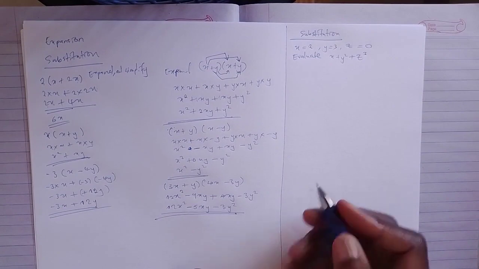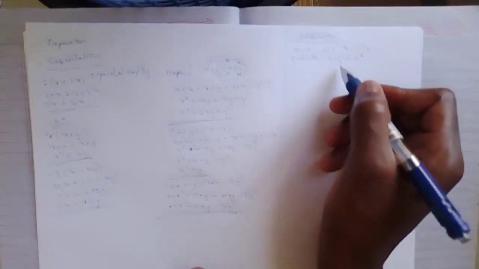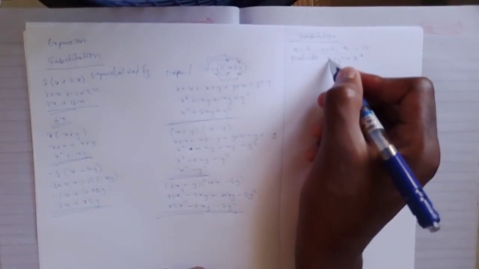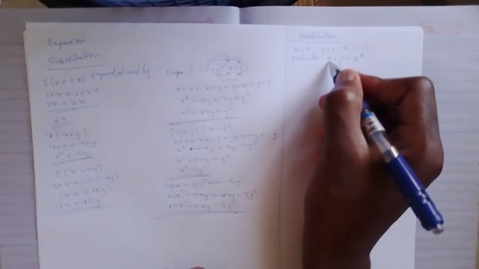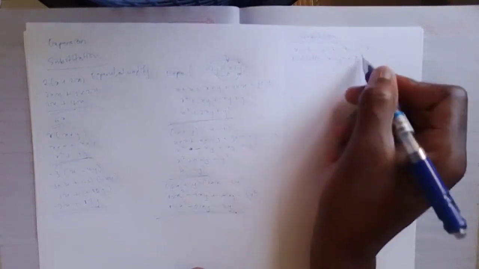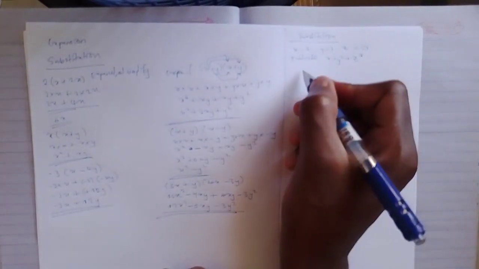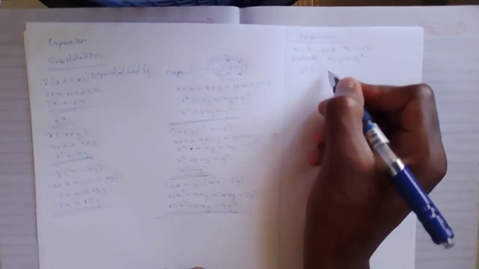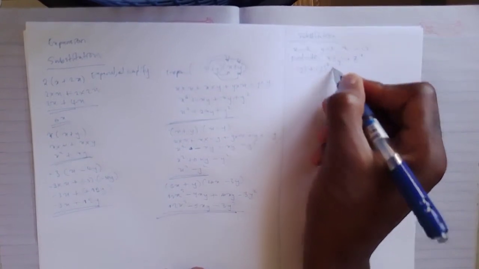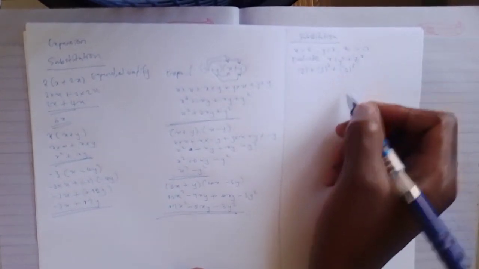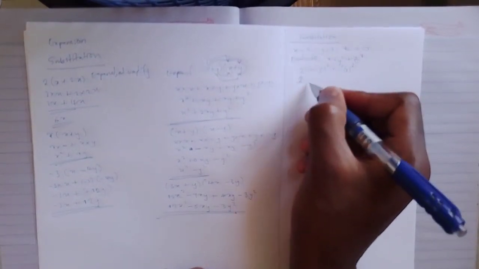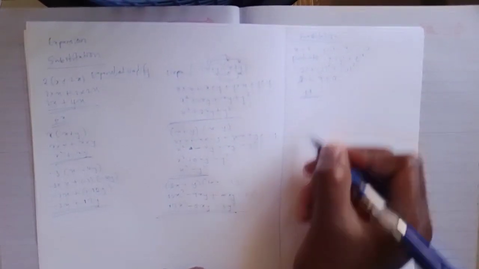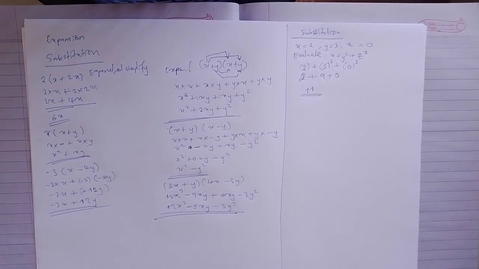So how do you go about this? You just replace where you see x, you put the number that x represents. So in this case, when we substitute these values into this, we're going to say x will be 2 plus y will be 3 squared plus z will be 0 to the power 3. So this is 2 plus 9 plus 0, and we have 11 at the end. This is us evaluating by substitution.